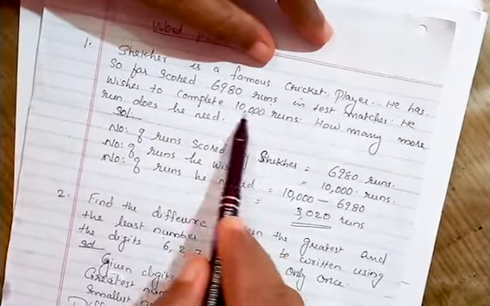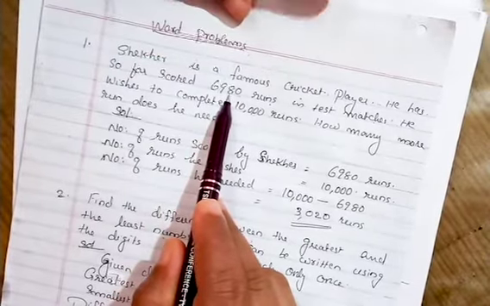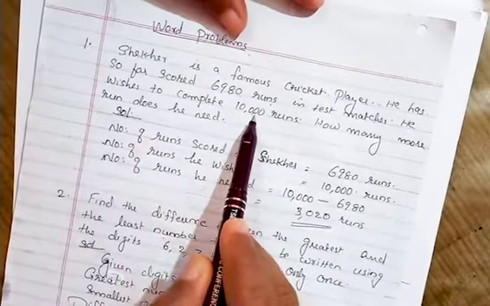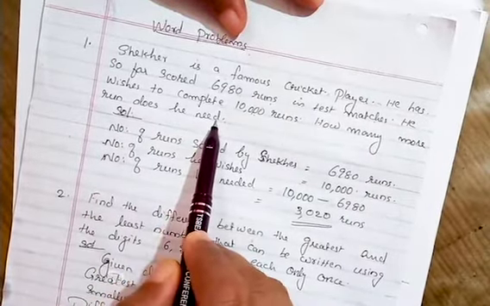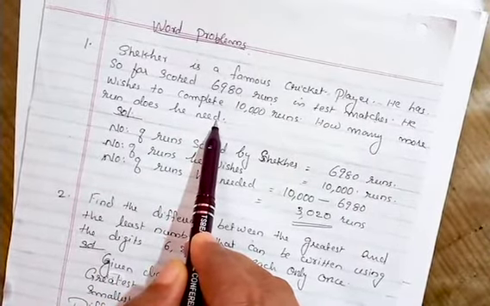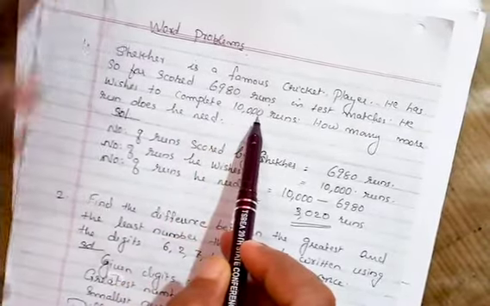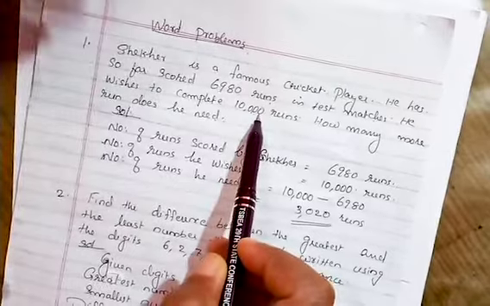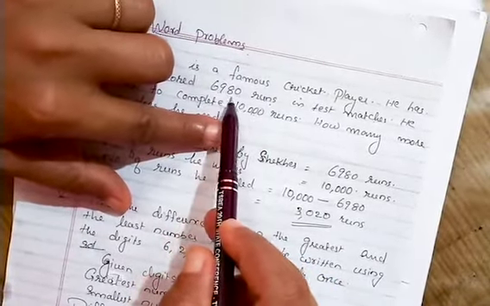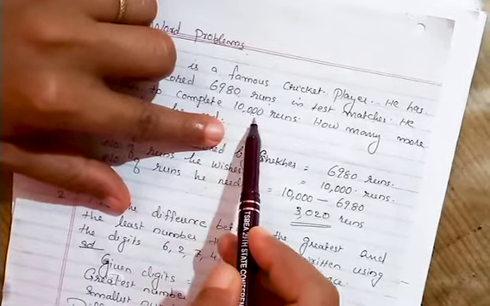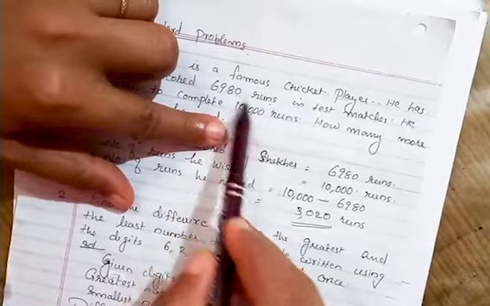Did you understand? To reach 10,000, he has already scored 6,980 runs. How many more runs does he need to reach 10,000? This is the question. For that, we want to subtract 6,980 from 10,000. He already has 6,980 runs, and the question is how many more runs are needed to reach 10,000. So subtract 6,980 from 10,000.